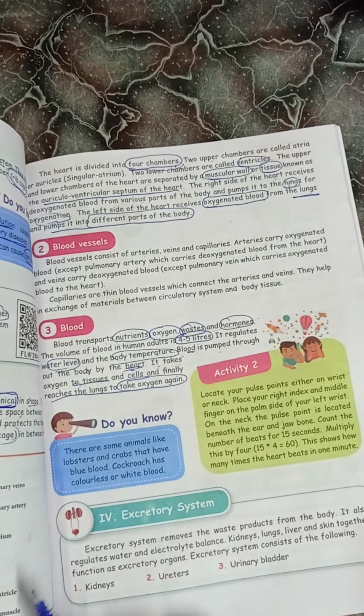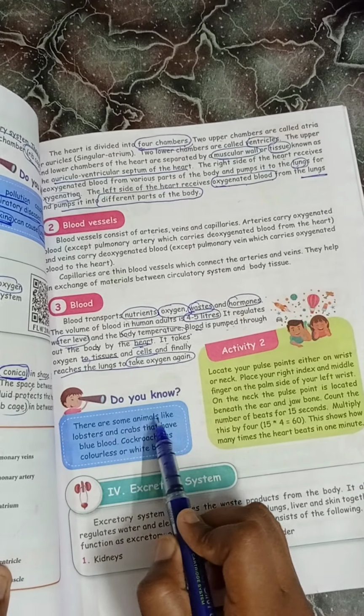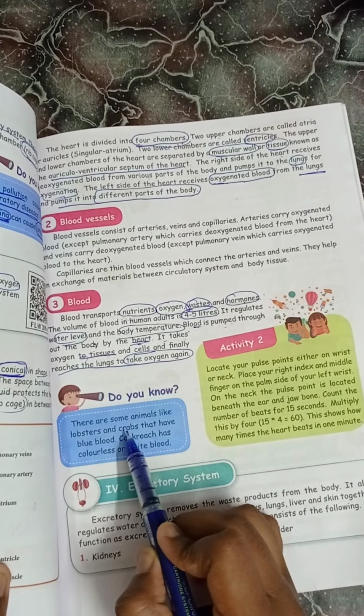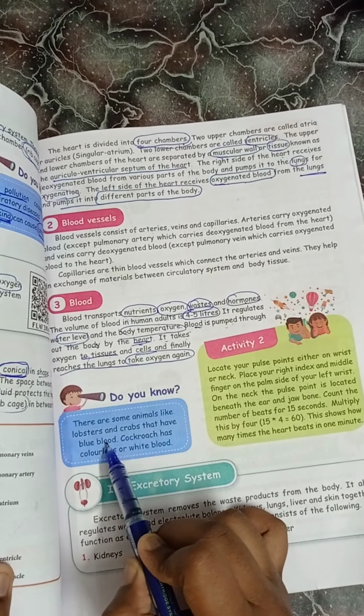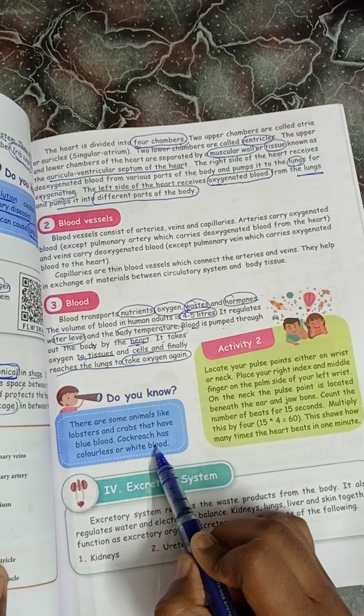Now we will see this. Do you know? There are some animals like lobster and crab that have blue blood. Cockroaches have colorless or white blood.